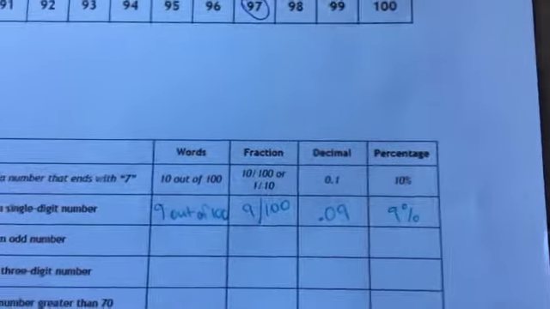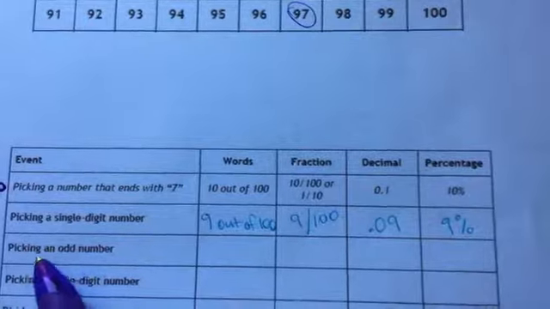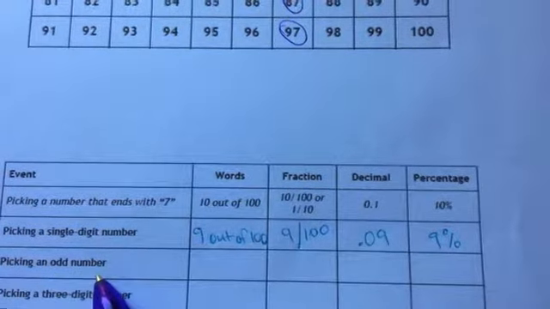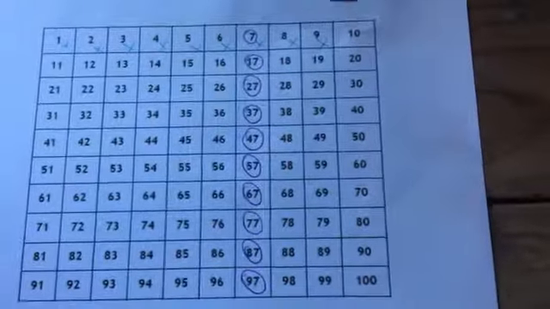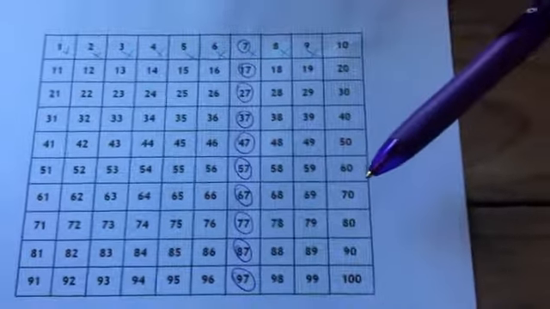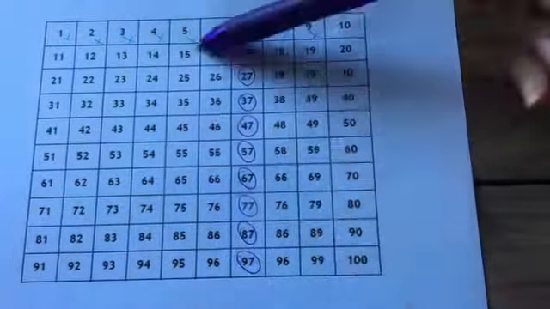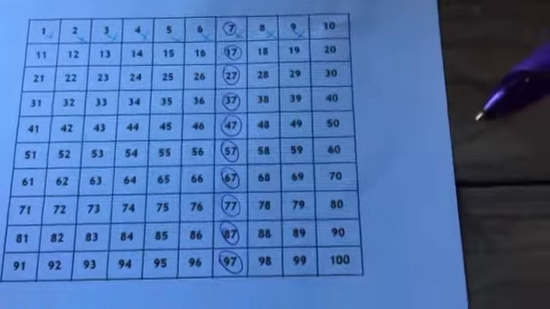So the next question here is picking an odd number. So the question is asking what is the percentage of odd numbers out of all of these numbers on the hundreds board?